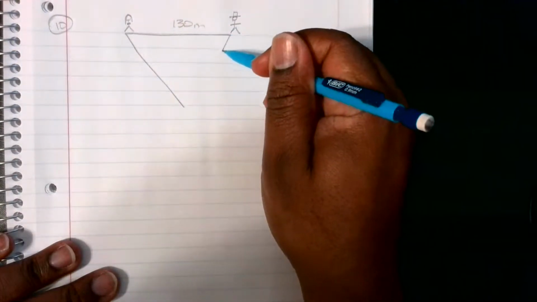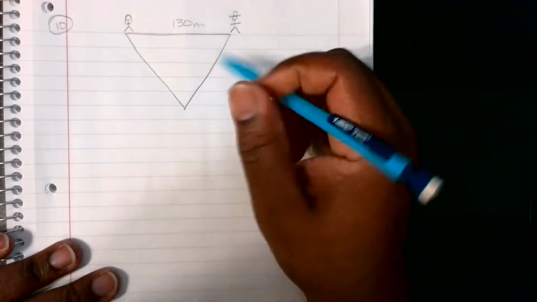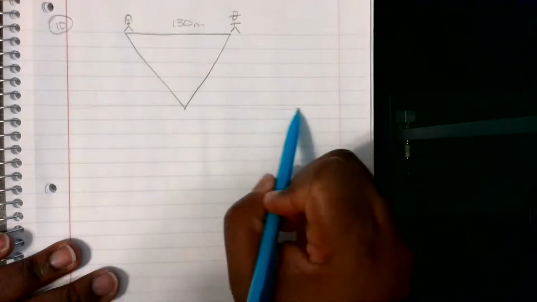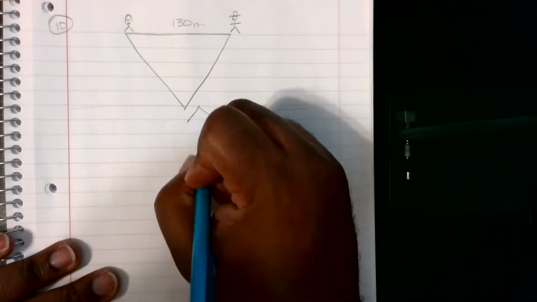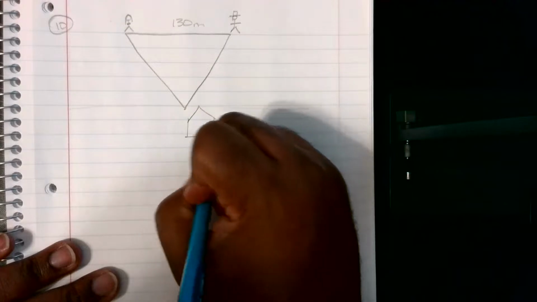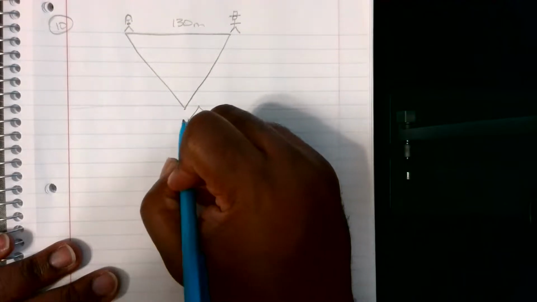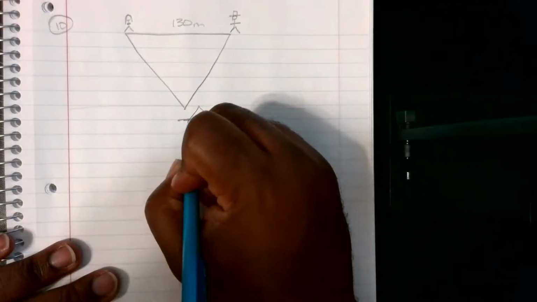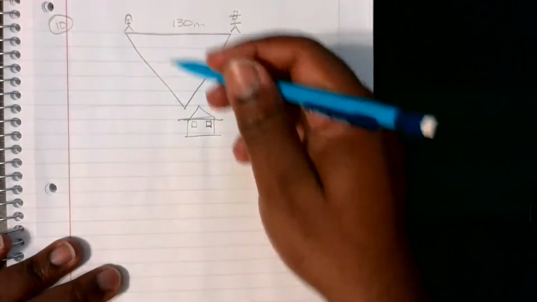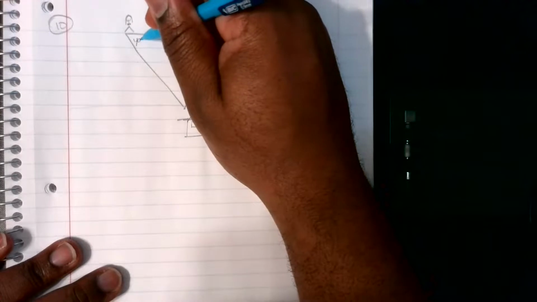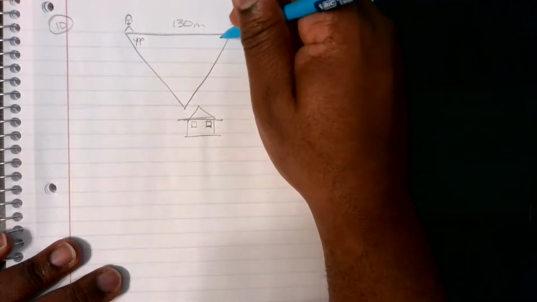It's amazing how whiteboard drawing is never this clear. And on this side is, never mind. So this is 49 degrees. This is 65 degrees.